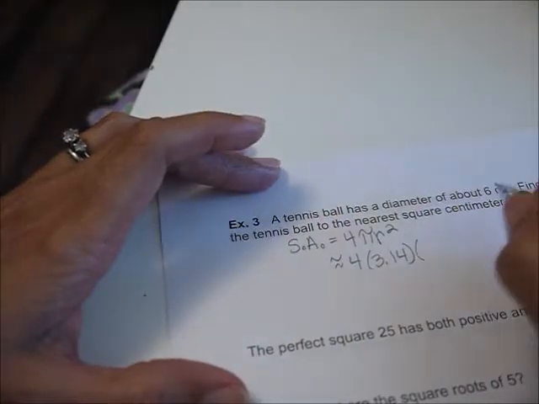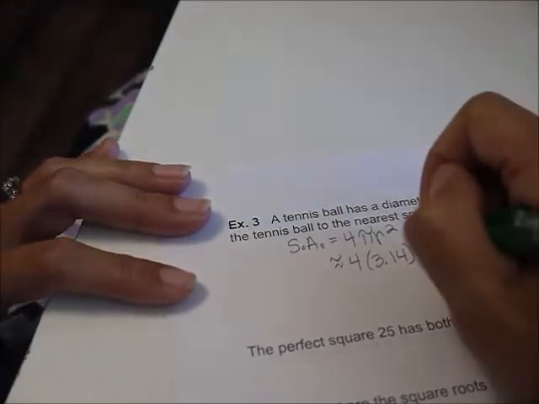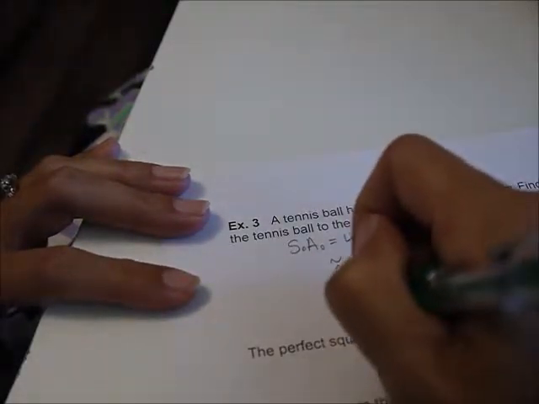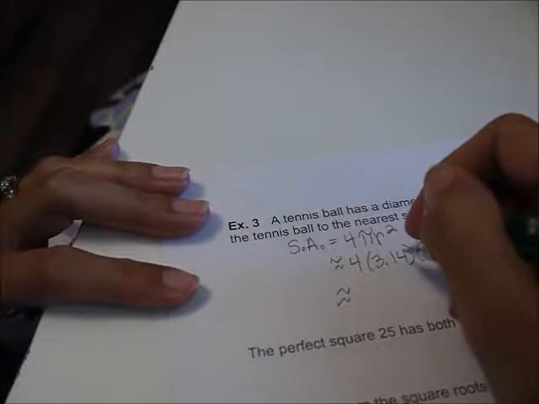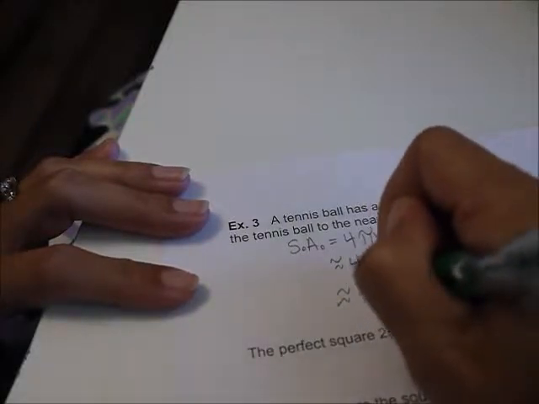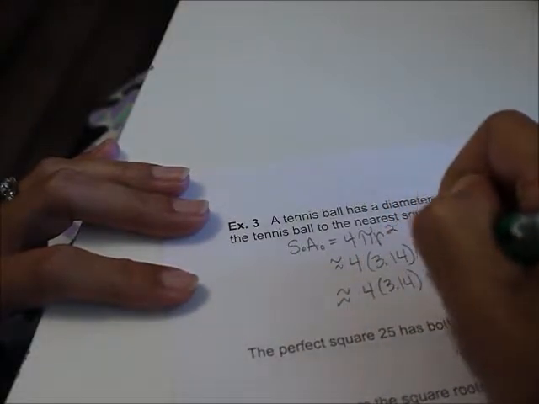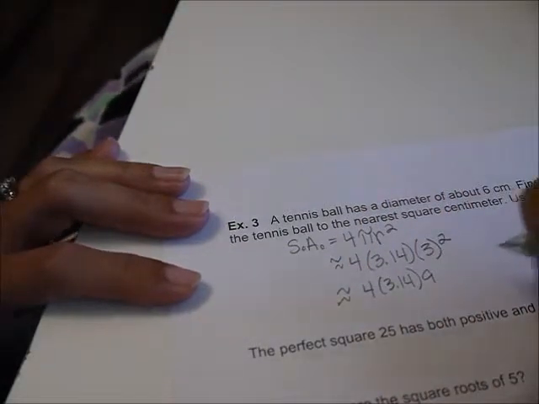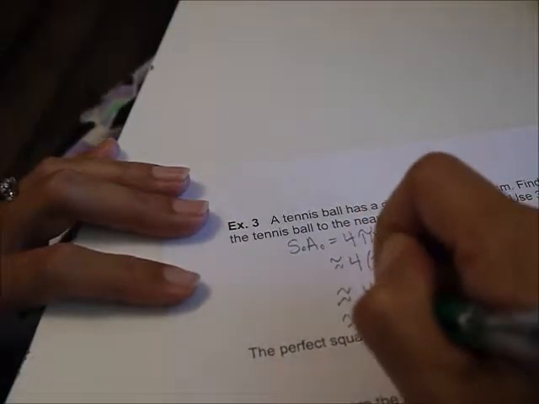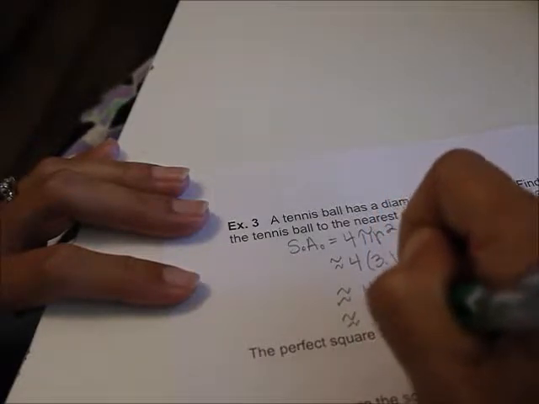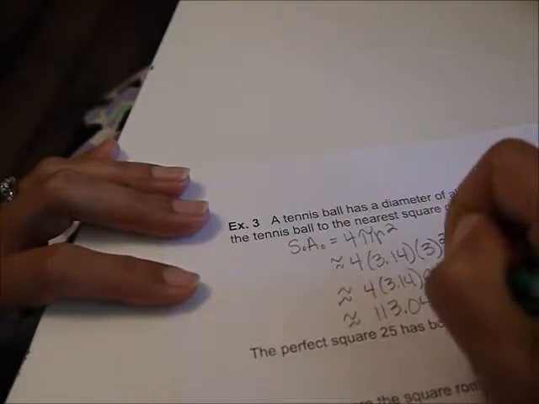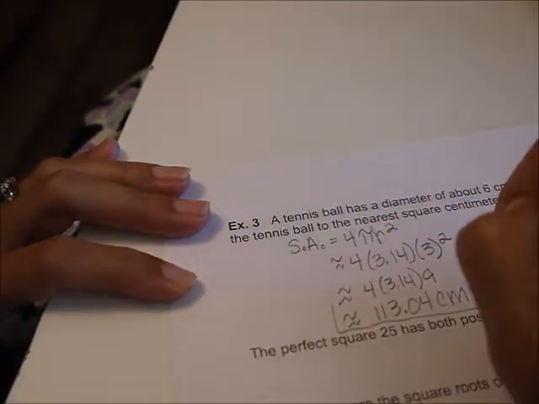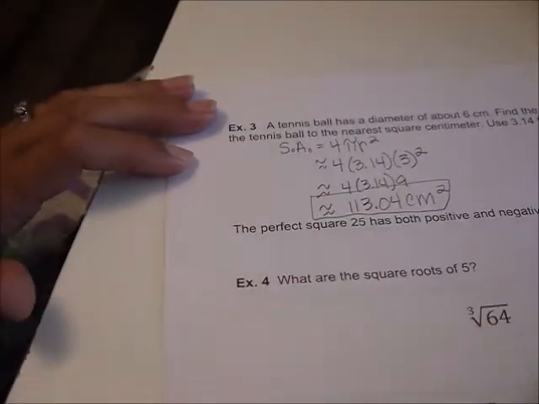And then the radius, well, the diameter is 6, so the radius is 3 squared. Okay, so when we calculate that through, we get 4 times 3.14 times 9, and that's 36 times 3.14, and I will go ahead and just let you know that's 113 and 4/100ths, and we get that. So we just use that formula and plug in.